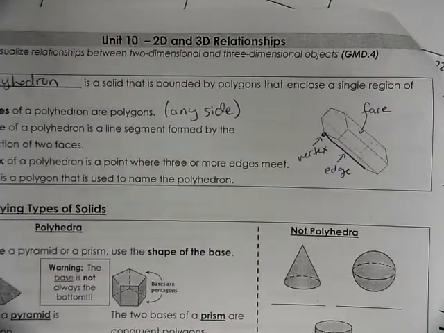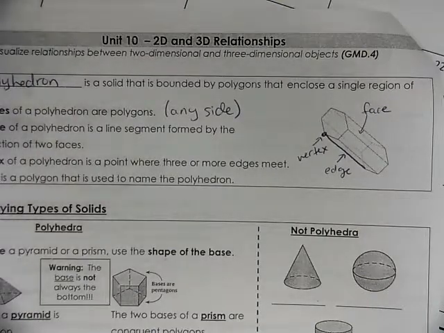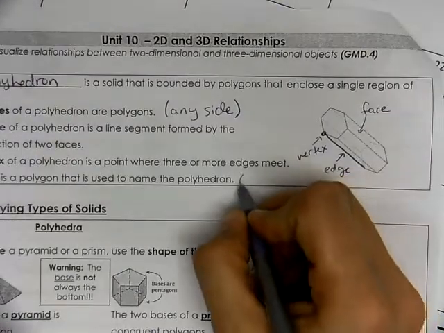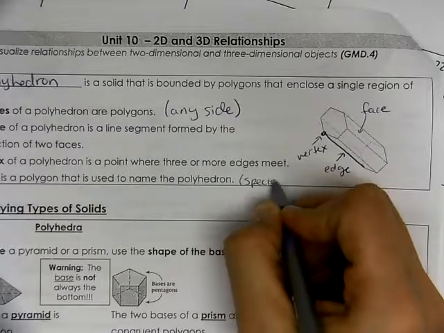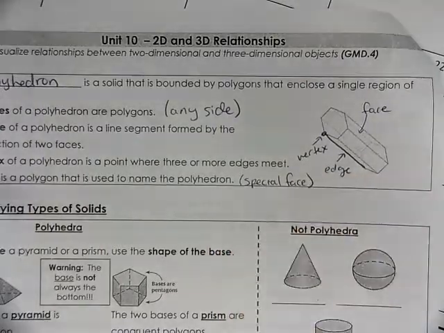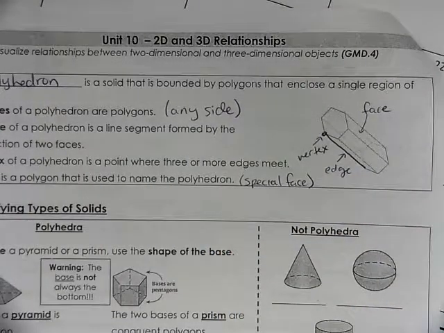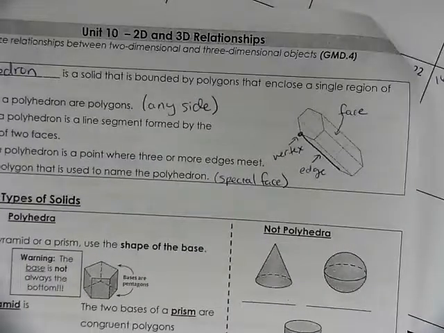A base is the polygon that's used to name the polyhedron. A base is just a special face. Okay, so everything's a face, but a base is a special face. Any side that you have is a face, but our bases are special. Okay, that's how we name it.